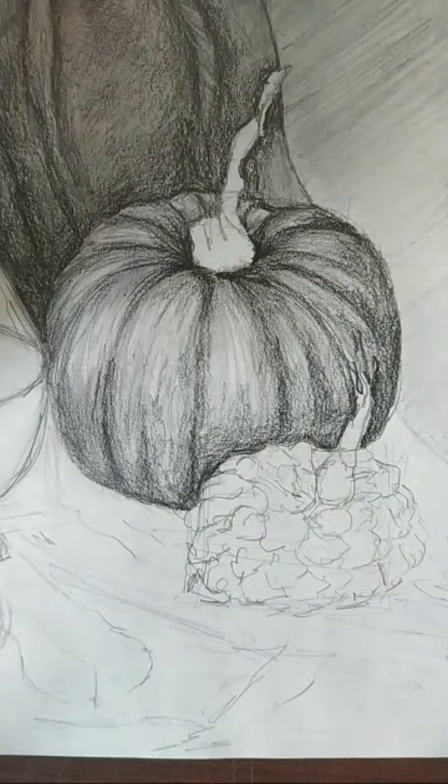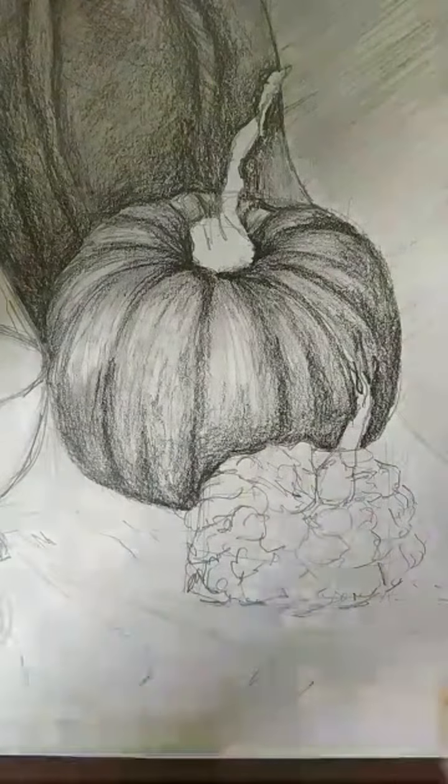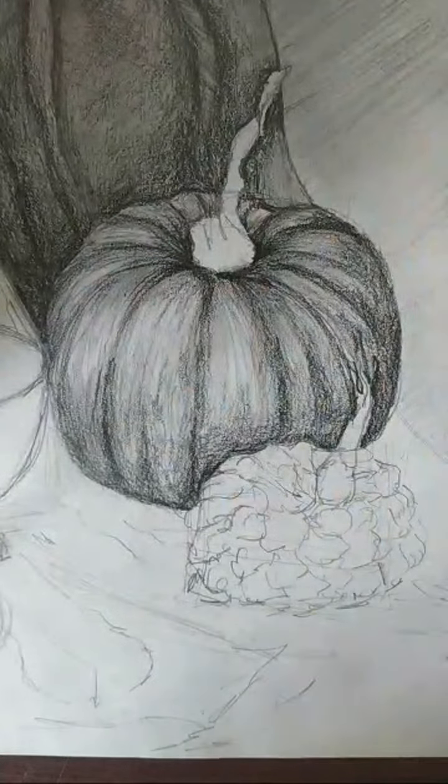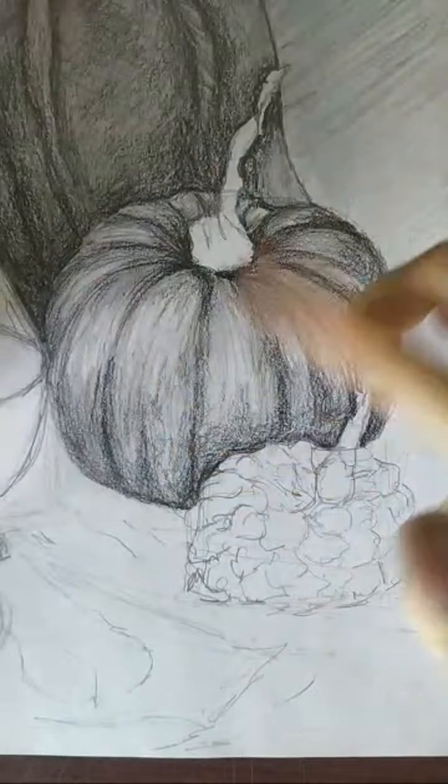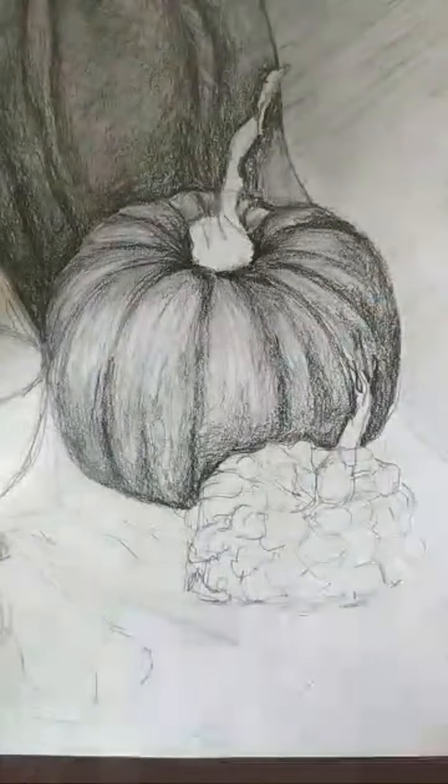So hope you're all with me. We finished the main theme of this, the pumpkin. It has come out good. You may be thinking why the lines are like this, why all those line strokes are seen, right?